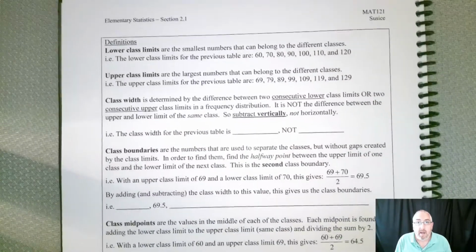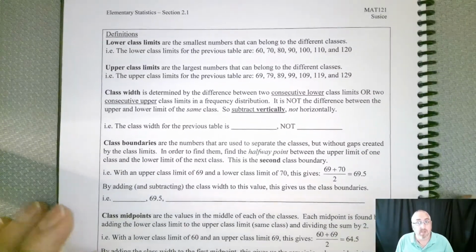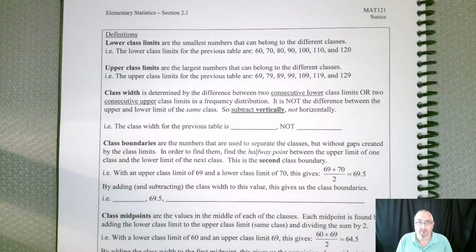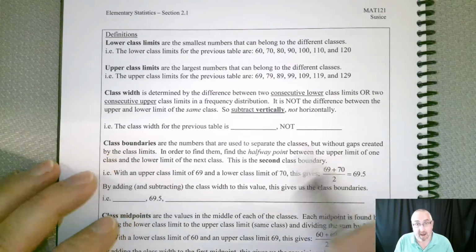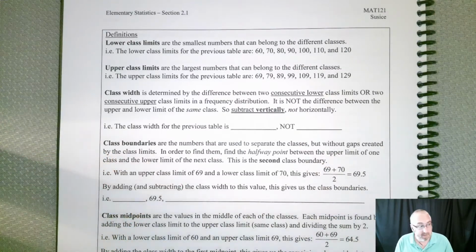Now the problem with the notes is that you almost have to flip back and forth between the two pages. So I'm going to try not to do that. If you have a copy of it, maybe write down the table on a separate sheet of paper.